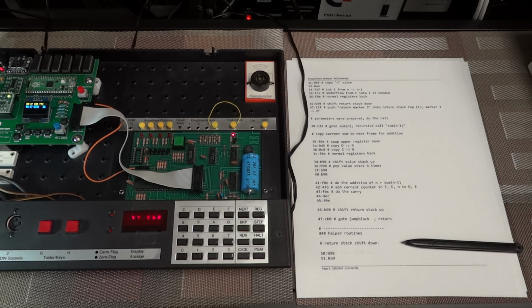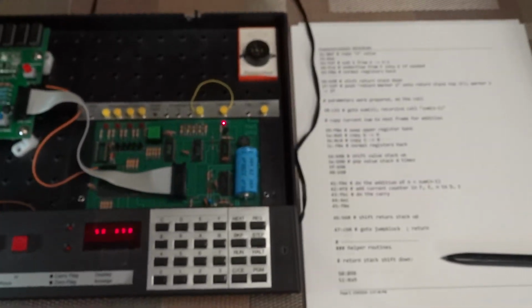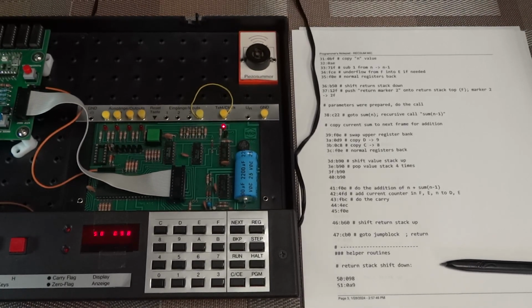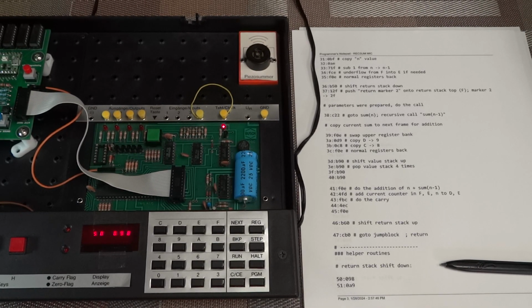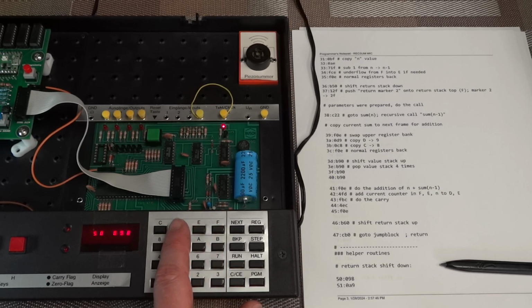Now we only need to implement our helper routines. So at address 50, I said, okay, here we have a procedure that pushes up the return stack, right? And that's pretty simple. So basically you copy the register. So you want to have F and E, E and D, D and C, and so on.